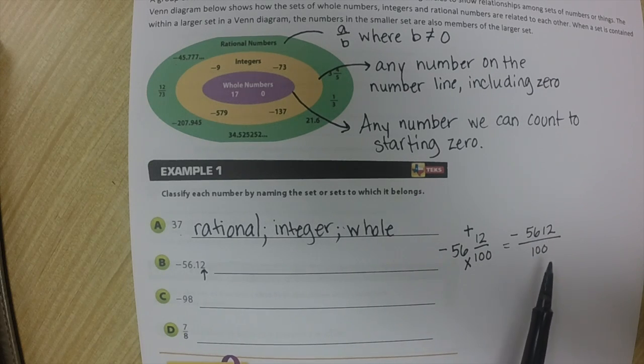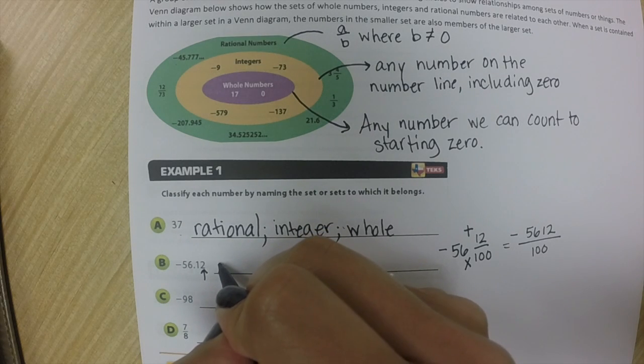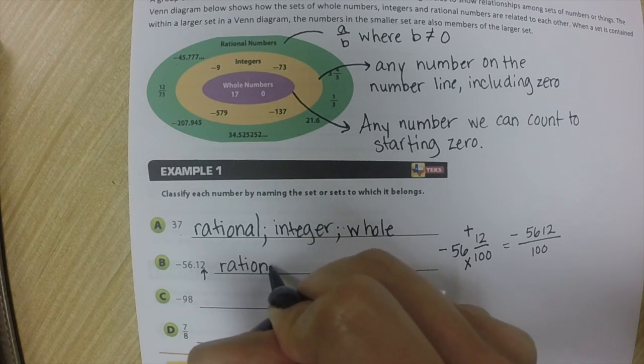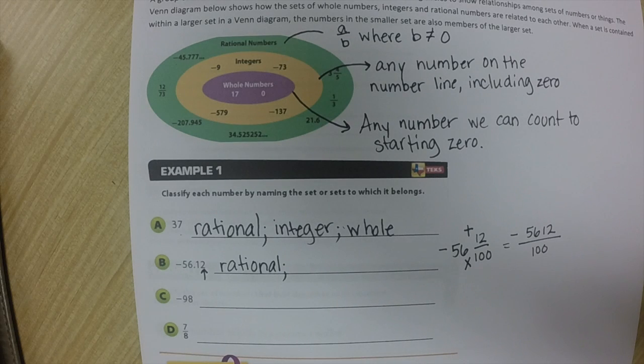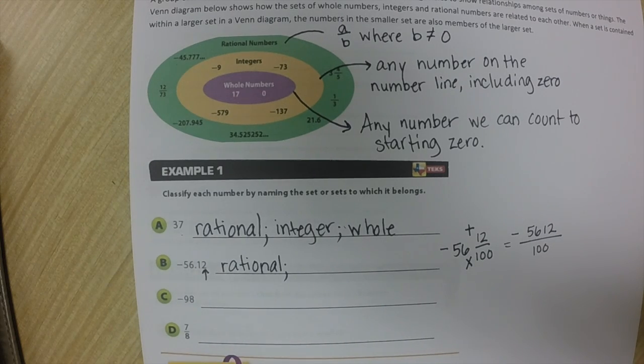Well, doesn't that look like the form a over b? Yes. So is negative 56 and 12 hundredths a rational number? Indeed it is. Is it an integer? No, because it has digits behind the decimal that are not 0. And of course, it's not a whole number because it's negative. Remember, you have to start at 0 and count up. So rational would be the only set we could list on that line. Let's move on to example C, which is negative 98.